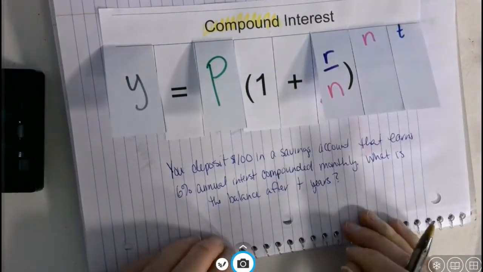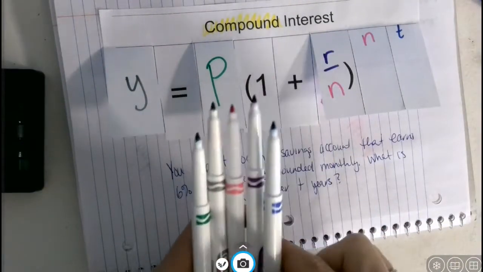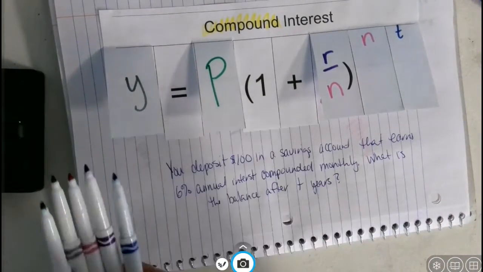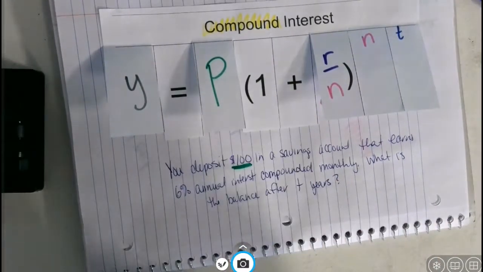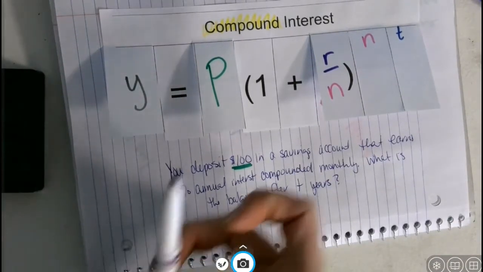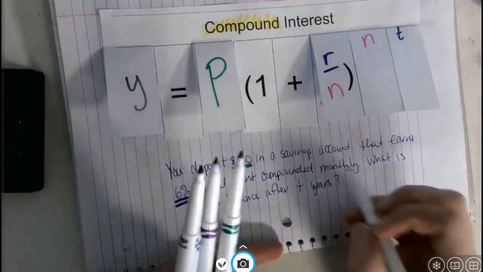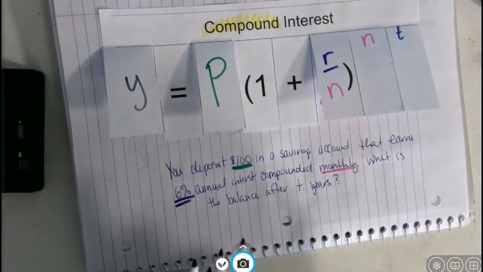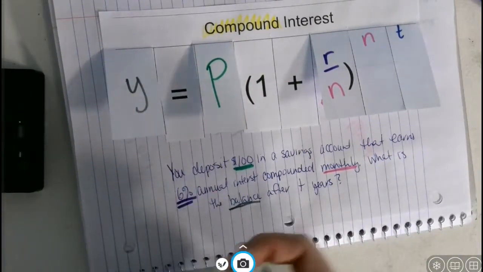Okay, you're going to have these kinds of examples a lot, and so I want to walk through one with you. First of all, let's take our colors that we've been using and mark up what we're dealing with. I know I deposit $100 in an account. Well, that's my starting amount, so that's going to be my principal. So that's going to be green. In a savings account that earns 6%. Oh, that's a percentage or a rate, so that's going to be my rate. Annual interest compounded. Oh, this tells me how often it's compounded. So what is the balance? That's that final amount that I care about after T years.